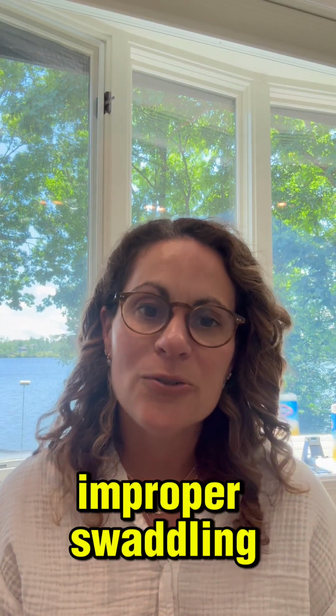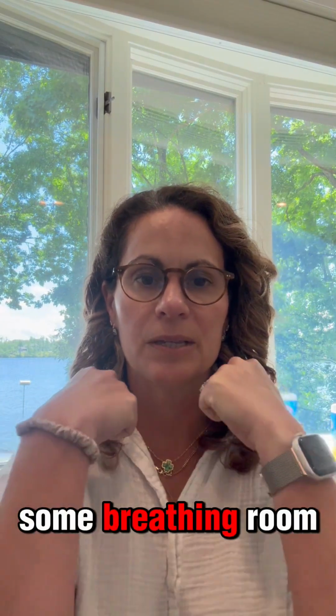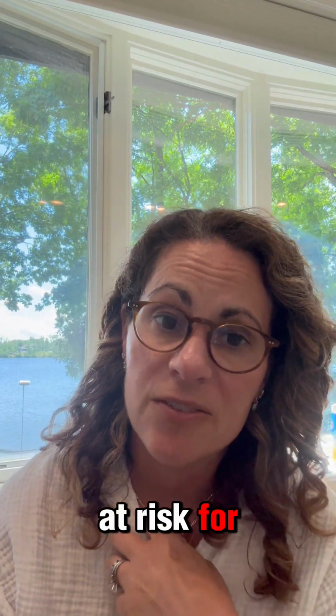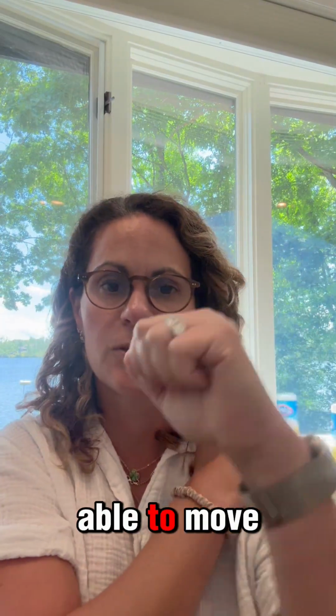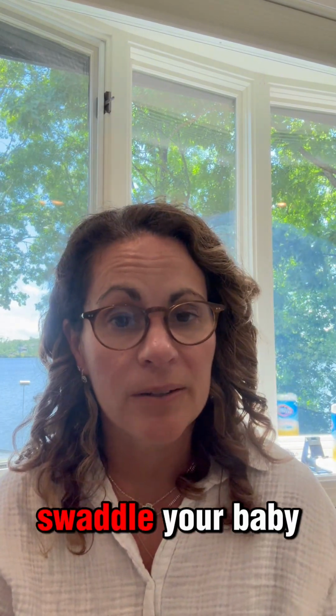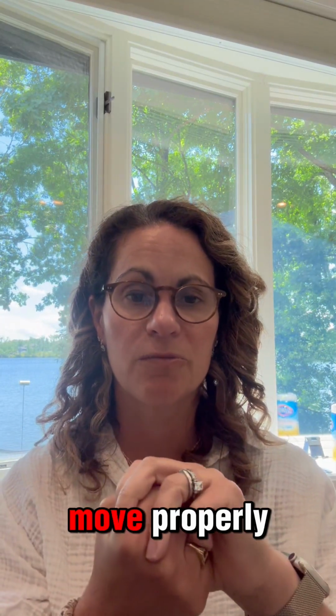And improper swaddling. So if you are swaddling your baby with their legs, so pretend my arms are the legs. If you're swaddling your baby's legs like this, instead of allowing some breathing room, then that also puts your baby at risk for hip dysplasia. We want their hip to be able to move, the femur within the hip. It's very important that you look up some videos on how to properly swaddle your baby and let their femur hip bone be able to move properly.